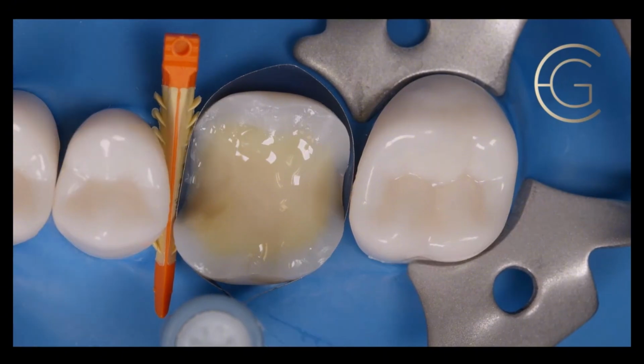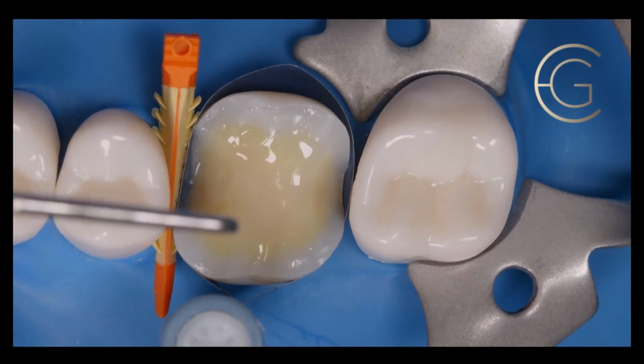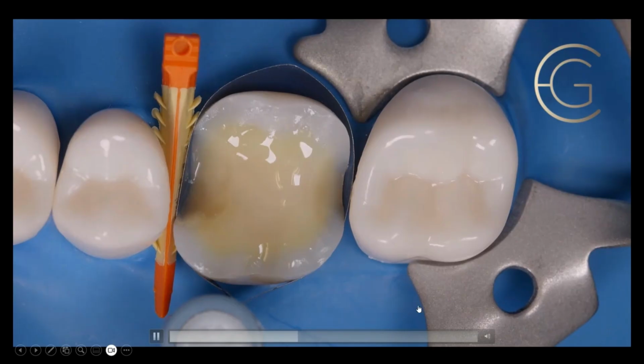But now I'm just spreading this around. Again, I could have been done. Now I'm checking it, I'm spreading it, and I'm going to cure this. This cures for 20 seconds. And then we're going to move on here.